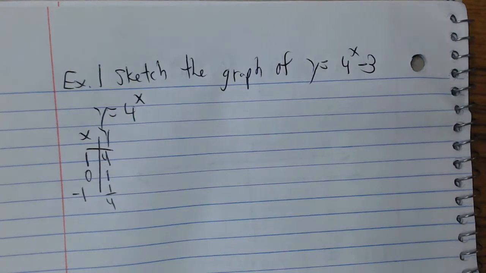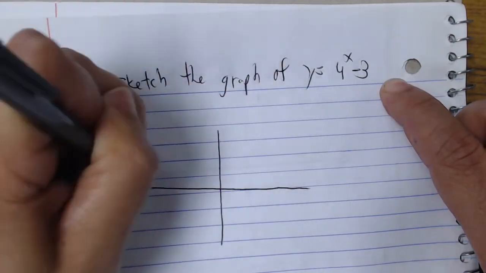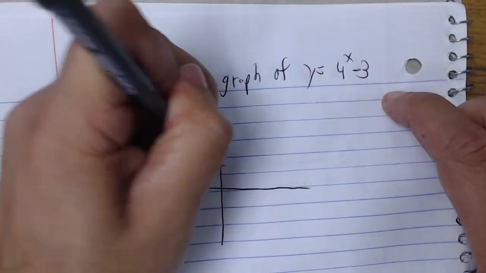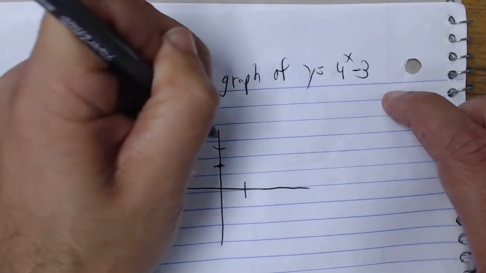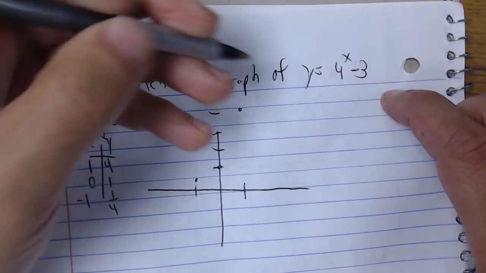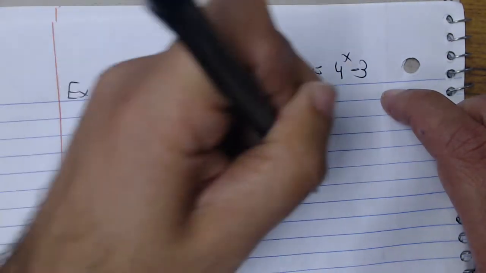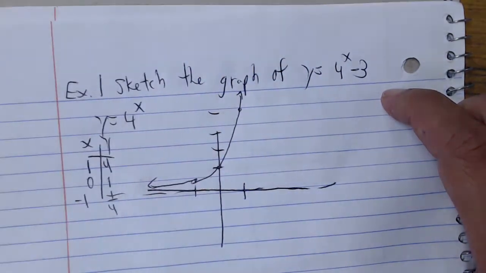And based off of these 3 points, we can pretty much force out the shape of this graph. So we have when x is 0, y is 1. When x is 1, y is 4. When x is negative 1, y is 1/4. And so we get the exponential that looks like this, and we have a horizontal asymptote here.